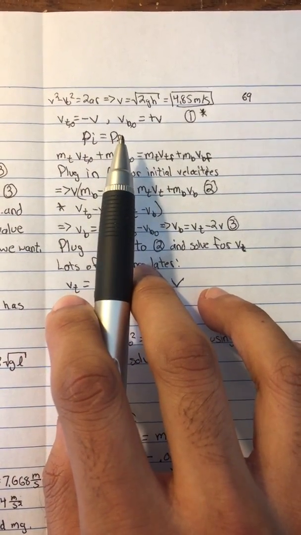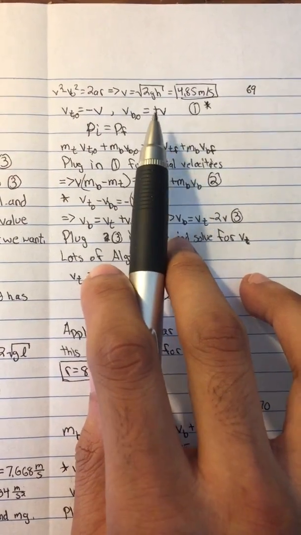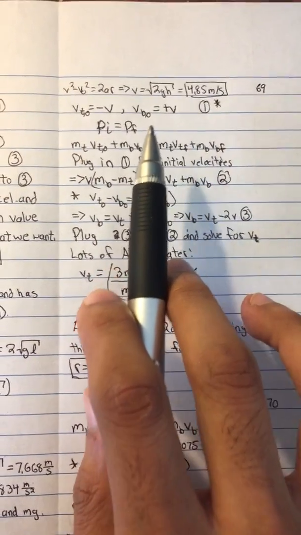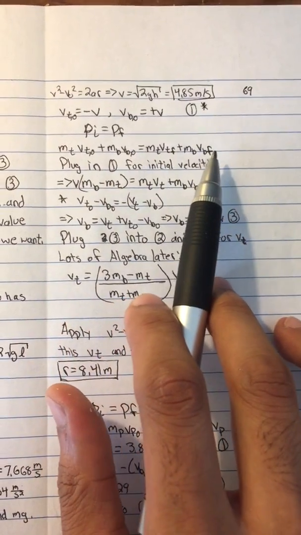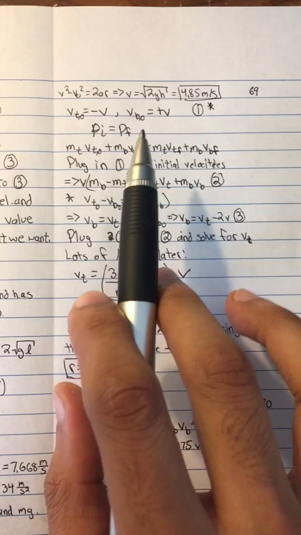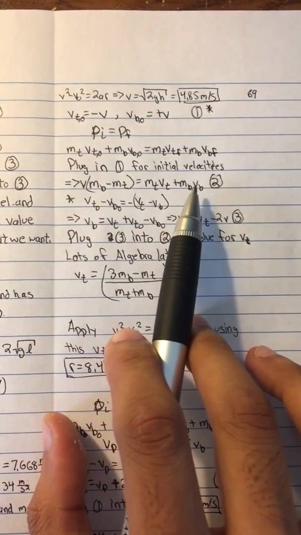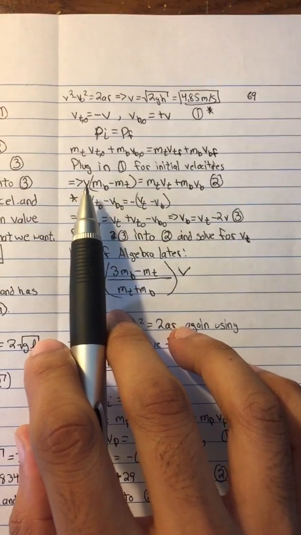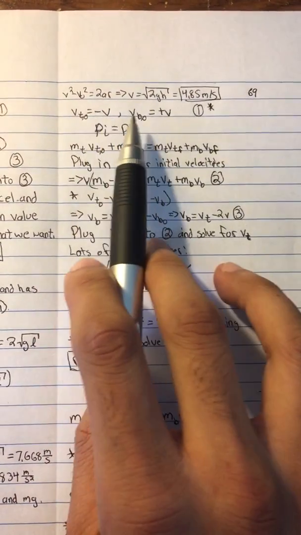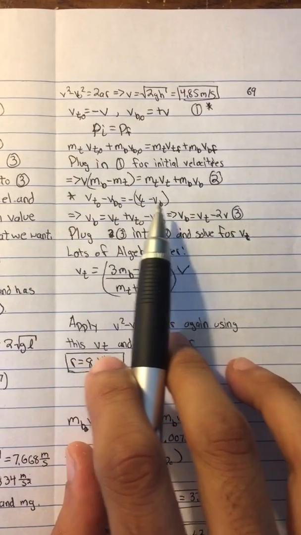We use conservation of momentum in part 2, along with these things, which are mostly the key to the problem. Just got to keep everything straight here, and we plug in equation 1, we plug those values into here, and we get this. Basically just factor out v, since both of these kind of reduce to v. This is another important thing.